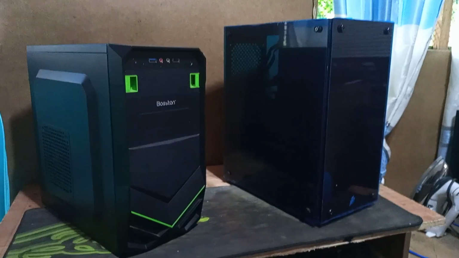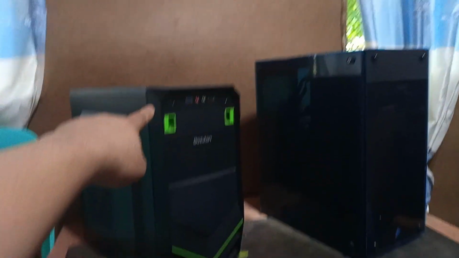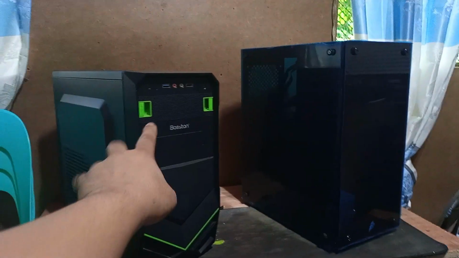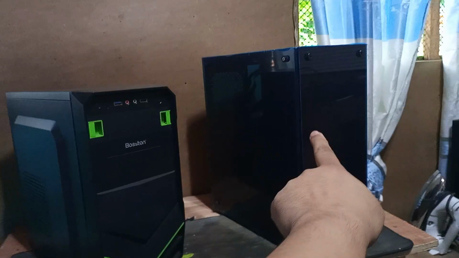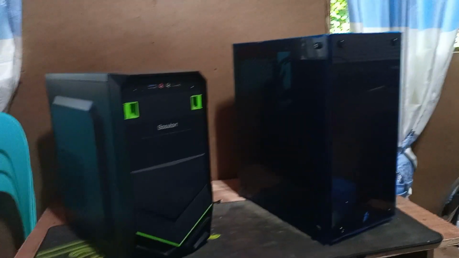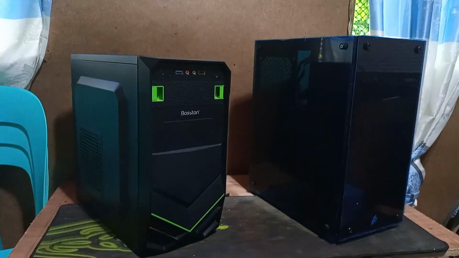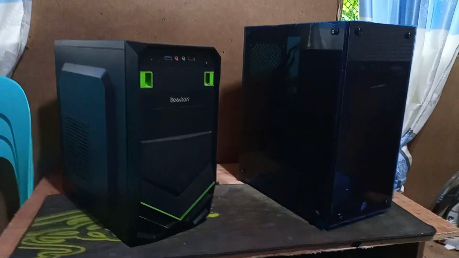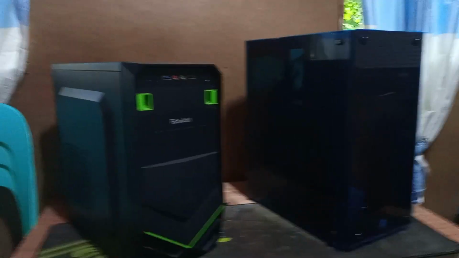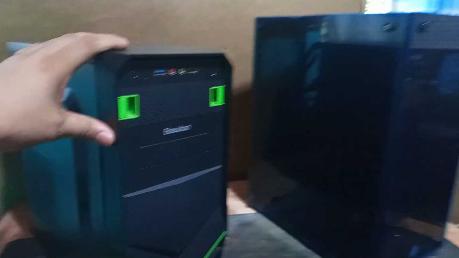So let's start. We are going to transfer this one to this one. So lipat bahay. Ang laman nito, lilipat natin dito. So let us see paano to. Join me how to transfer this one going to that one. So lipat bahay tayo, lipat bahay.